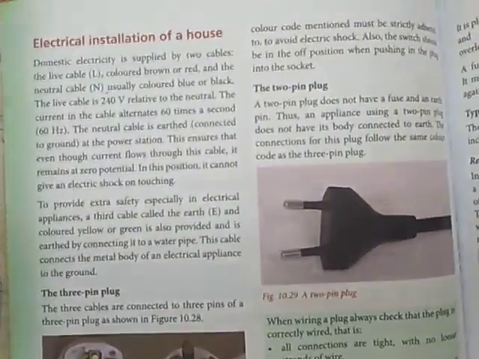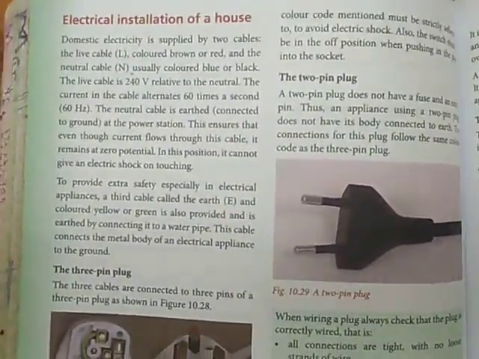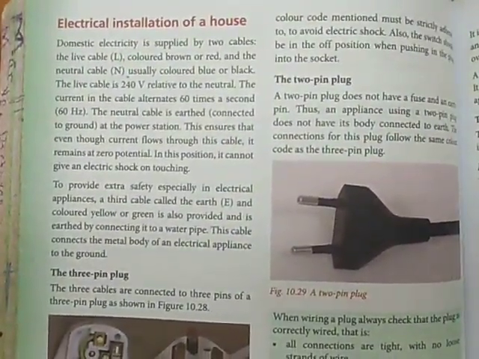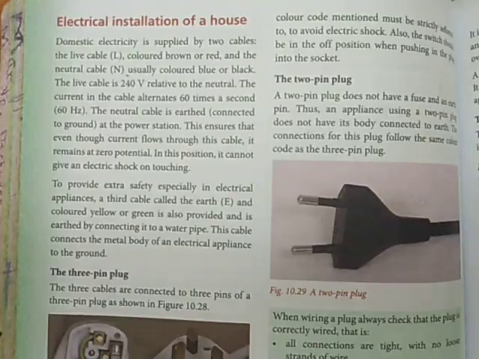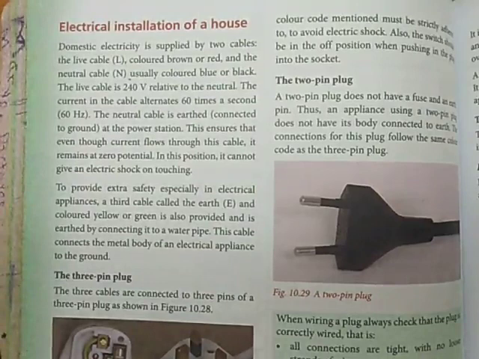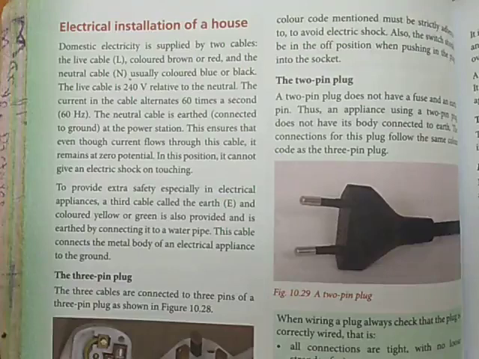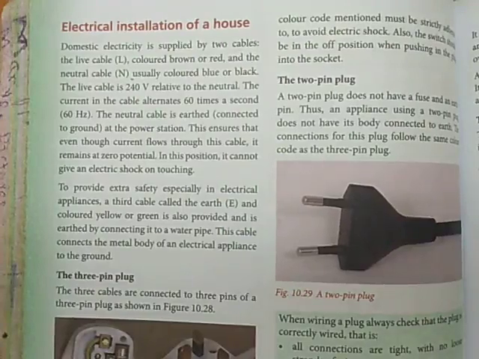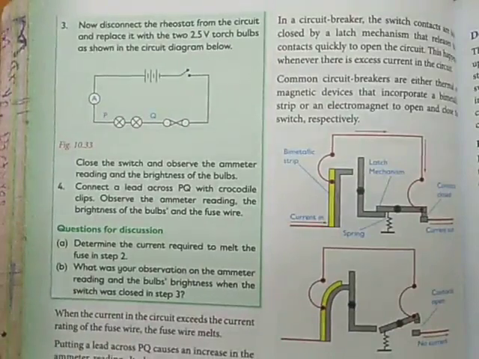Kipindi kijacho kuna electrical insulation katika house. Si moja kati ya vitu ambavyo huwa vinatoka kwenye mtihani, japo you need to know just about the concept. You need to know about the concept ya fuse. Fuse na zinafanya kazi, mode of action. Lakini fuse tunaweza tukadiscuss kidogo after that.